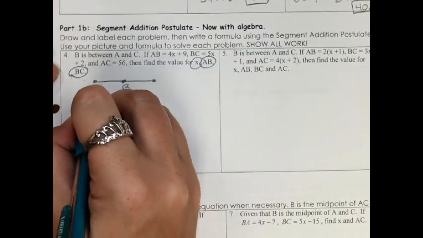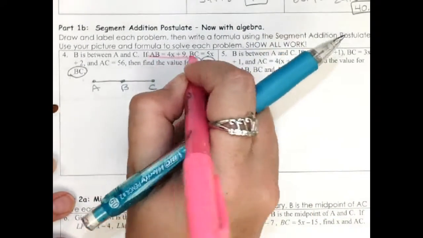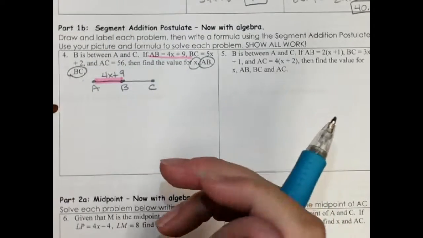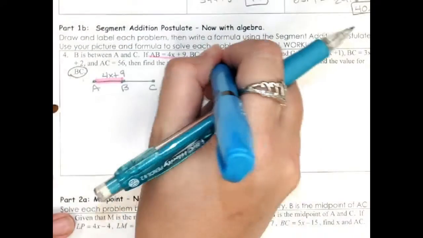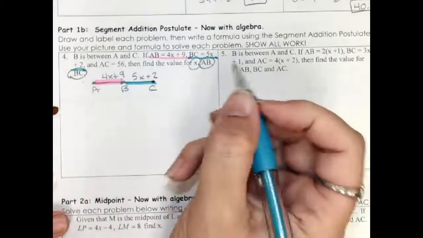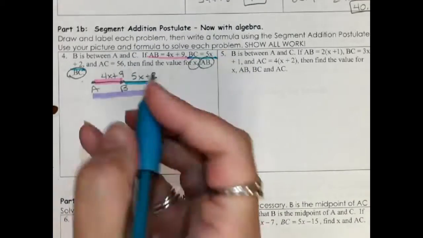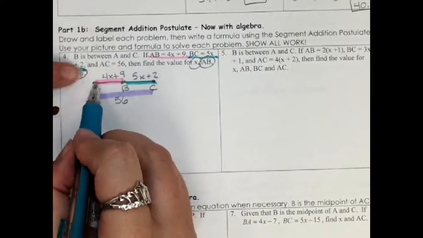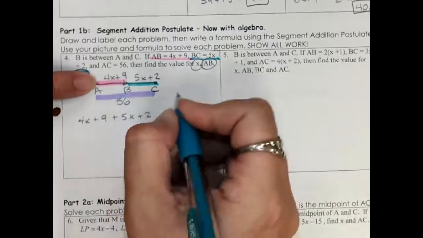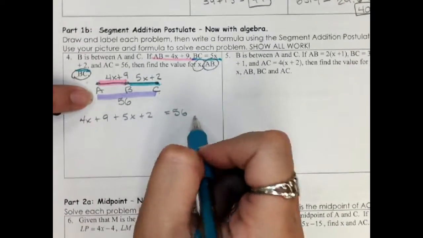B is between A and C. Then label the picture. AB is this part, 4x plus 9, and BC is 5x plus 2. And then they tell me that AC, the whole distance, is 56. So the pink one, 4x plus 9, plus the blue one, 5x plus 2, equals 56. This one plus this one equals the whole thing. There's my equation. Now it's just algebra.